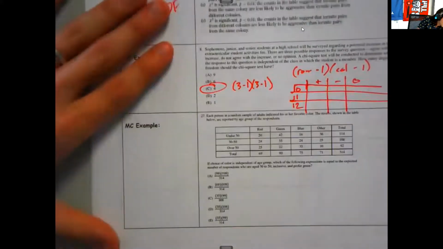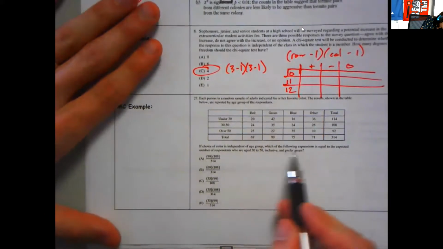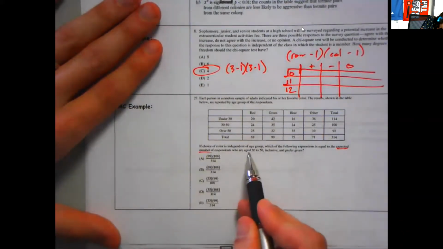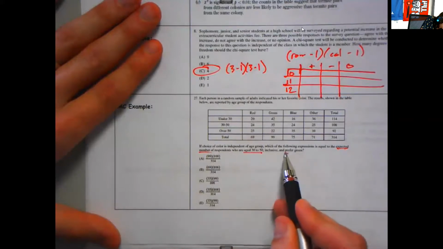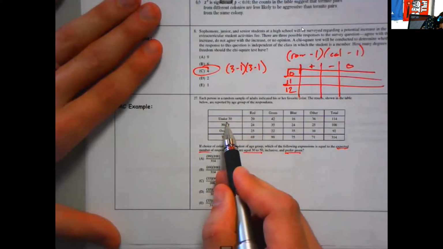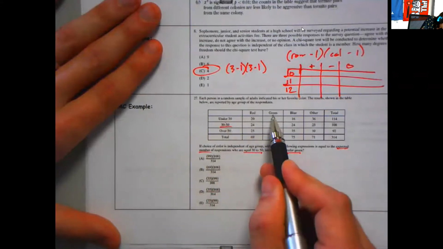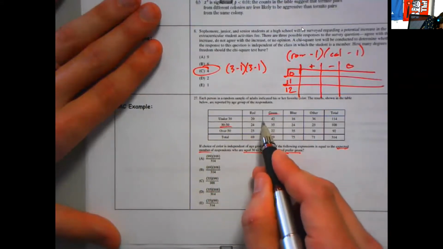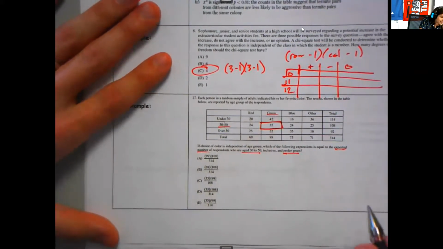And then last one, if choice of color is independent of age group, which of the following expressions is equal to the expected number of respondents who are aged 30 to 50 and prefer green? So we're talking 30 to 50, prefer green. That would be this cell right here. How do we find the expected value of that cell?